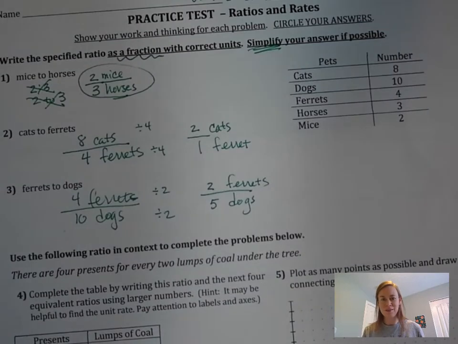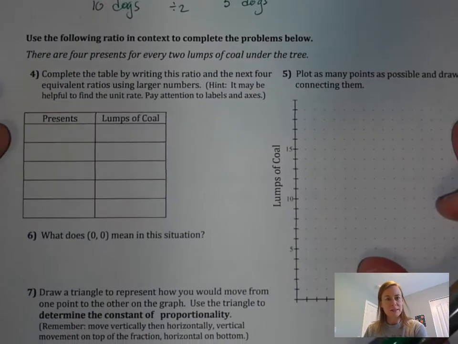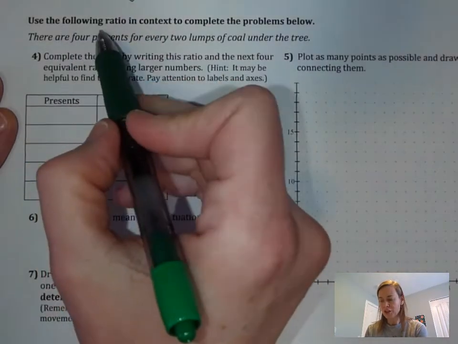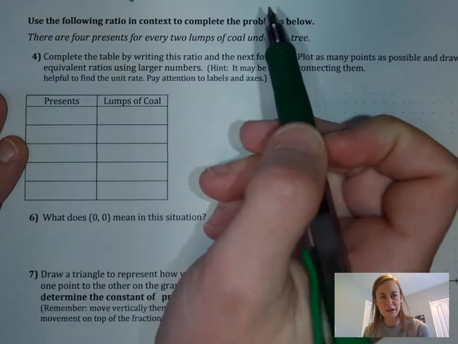Okay, how'd you do? You're done with the first section. Let's go on to number 4. It says, use the following ratio in context to complete the problems below. Okay, let's see what they're talking about here.